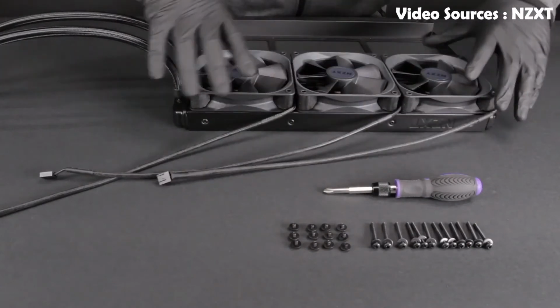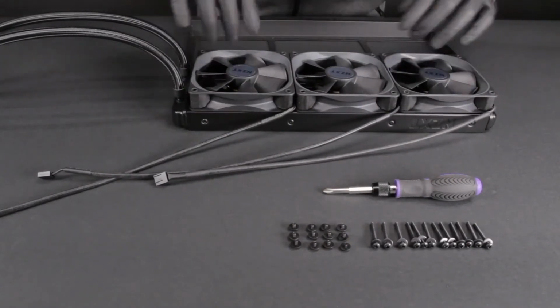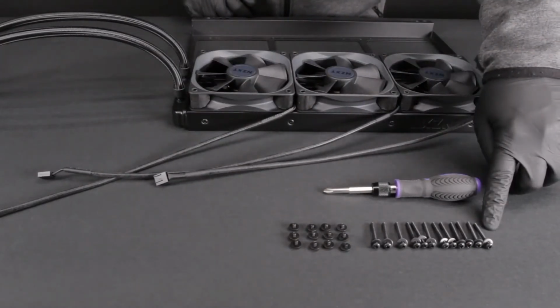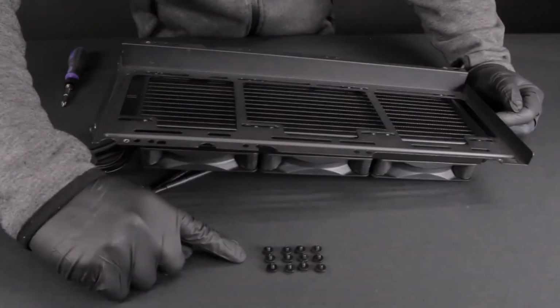Well, that is all for the quick tidbits of information on what effective cooling does to your rig and what types of cooling are available.